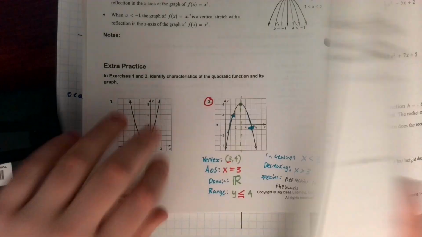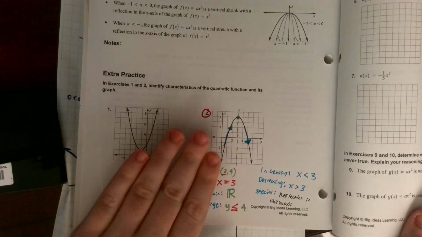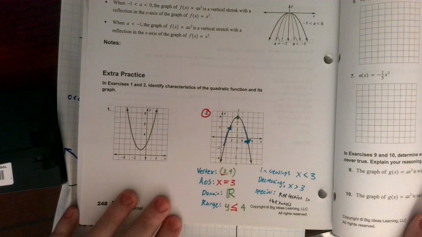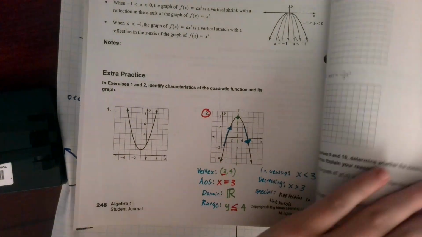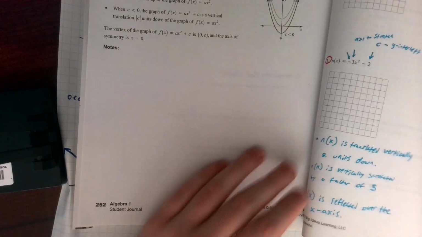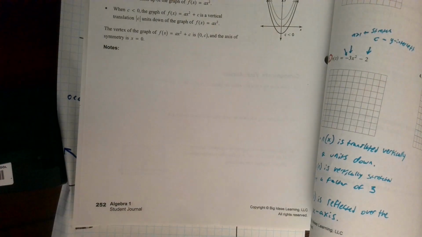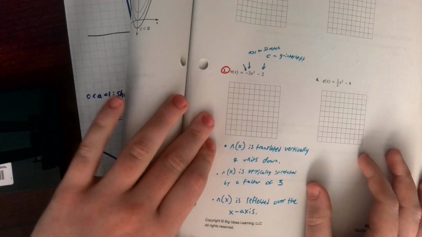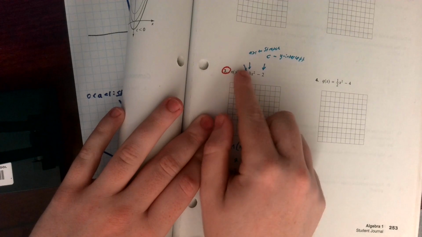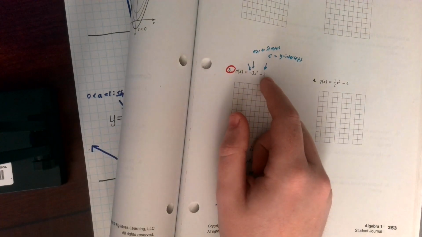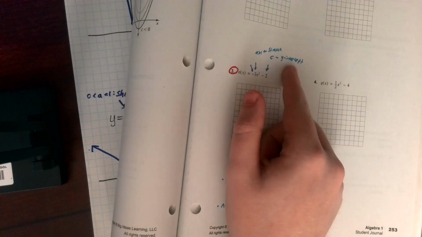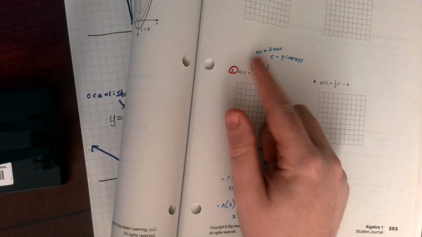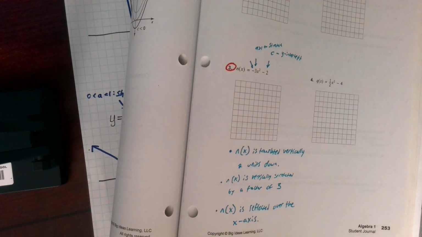For questions where it asks you to analyze, write out your characteristics, draw arrows, point out the vertex, do what you can to show you know your stuff. For questions like these, where I ask you to point out the special characteristics and there's vocabulary to fill in, write it out. Show me what the A value is. Show me what the C value is. And write down what they represent. Write down that the C is the y-intercept and moves it up and down. Write that an A value greater than 1 is a vertical stretch. Show me you know what you're talking about.